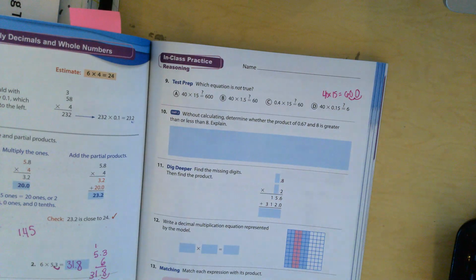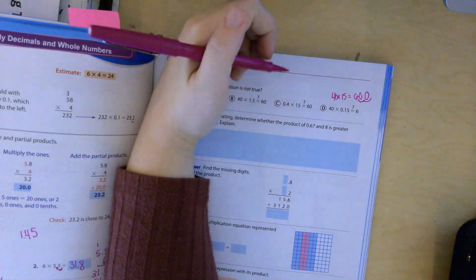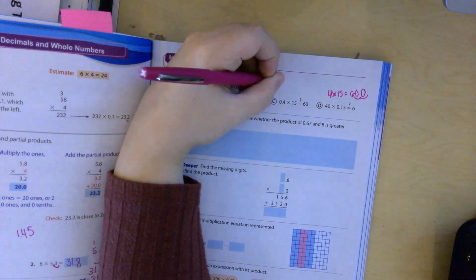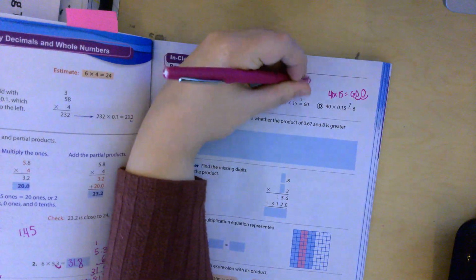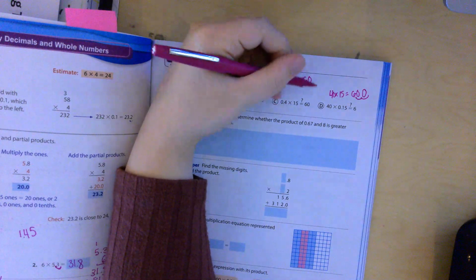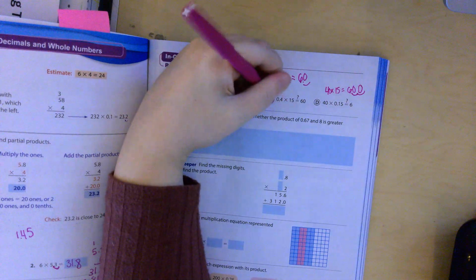All right, let's try C again. Four times 15 equals 60, right? How many swoops do I have? 1. Oh! There's my problem. Fill in C.